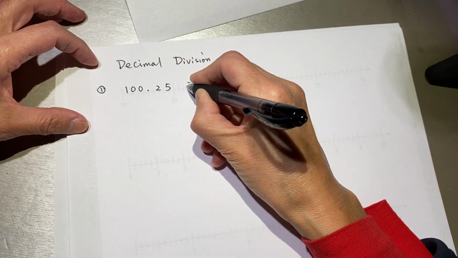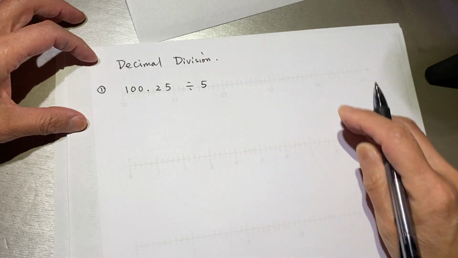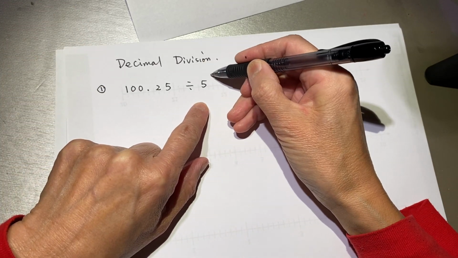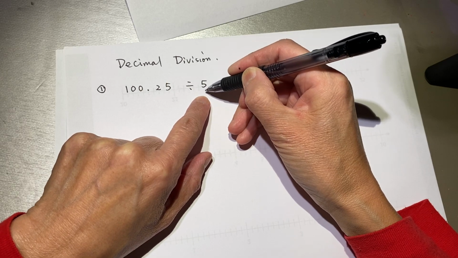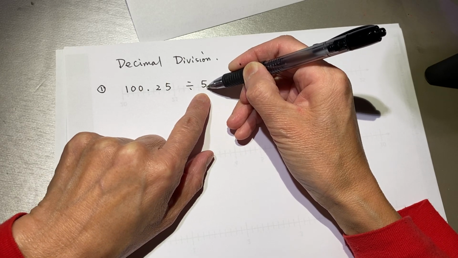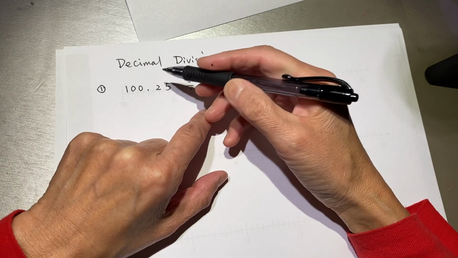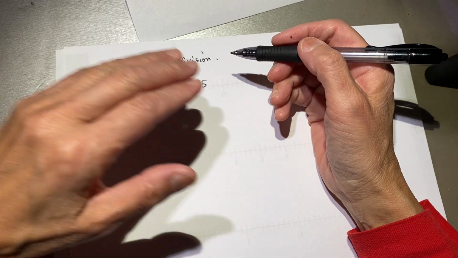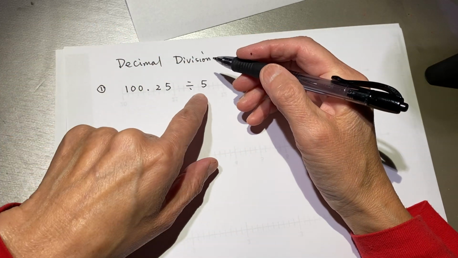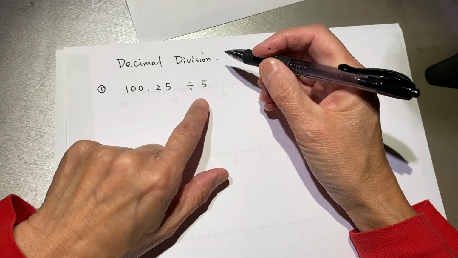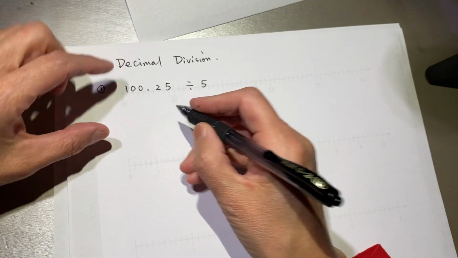100.25 divided by 5. First, you will see the divisor. Make sure the divisor is a whole number. If it is not, change it into a whole number. I will show you later on. The first problem, this is already a whole number. Nice and clean, we can just do it.